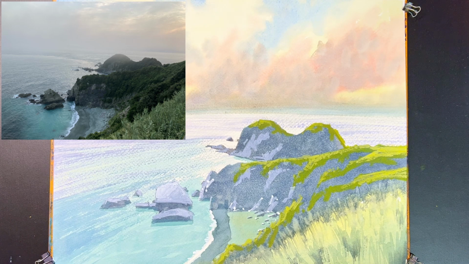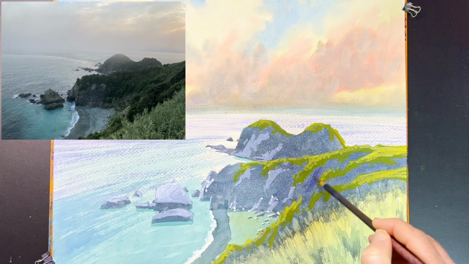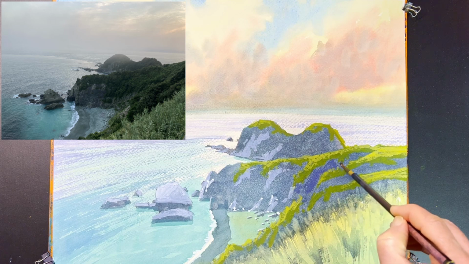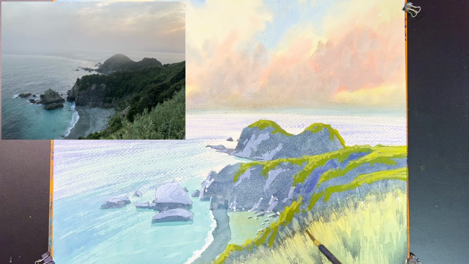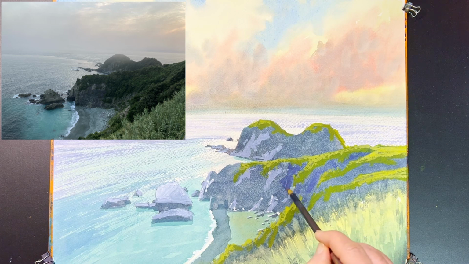I'll make a kind of grey colour using cerulean blue, alizarin crimson, and then quite watery, and then try to, yeah, I was going to say blend it in, but not exactly blend in actually. Create just a darker bit.